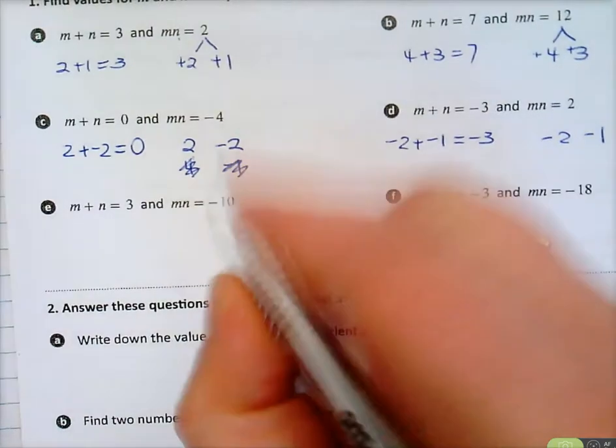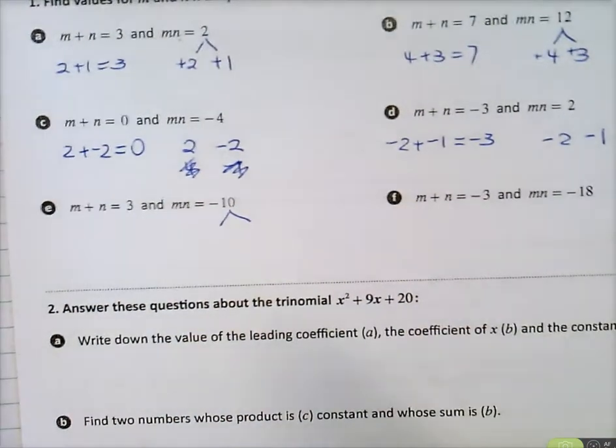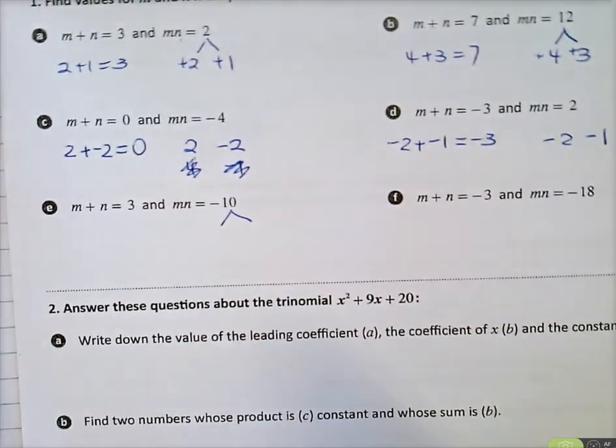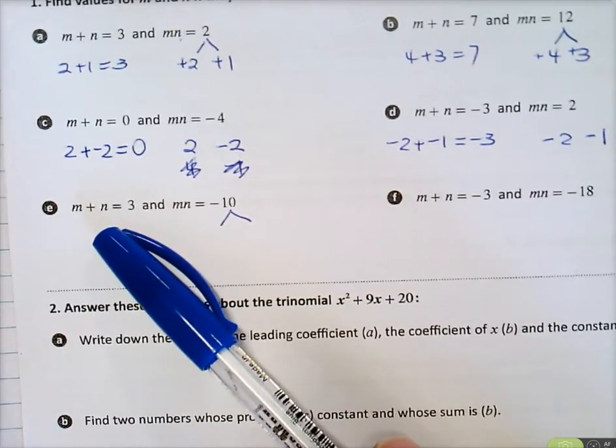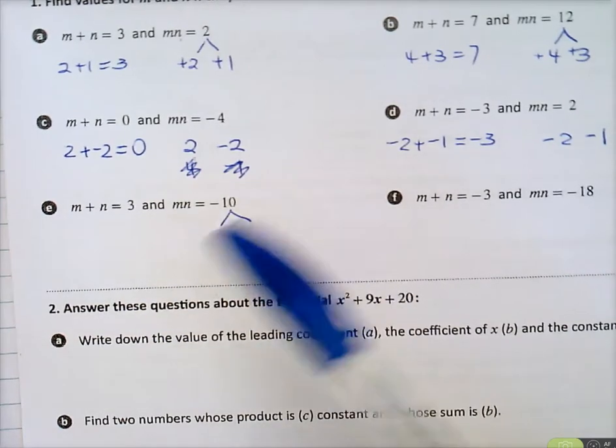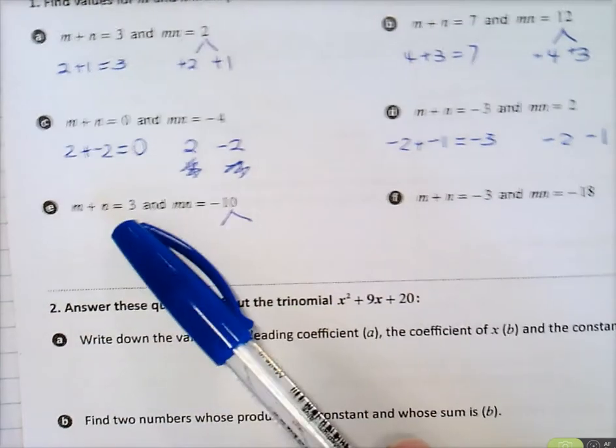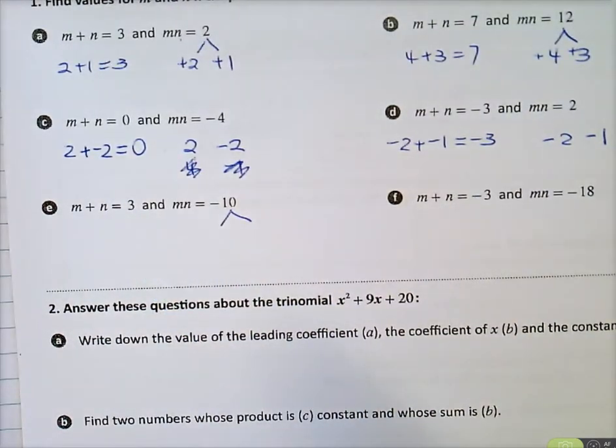All right, what about this one? Think of the factors of 10. Just 2 and 5. Do you reckon 2 and 5 can somehow give you 3? Yeah, that's your combination. Let's say you thought 10 and 1. Are they ever going to give you 3? No, they're going to give you 11 if you add them, or 9 if you subtract. So forget 10 and 1. It's out of the picture.